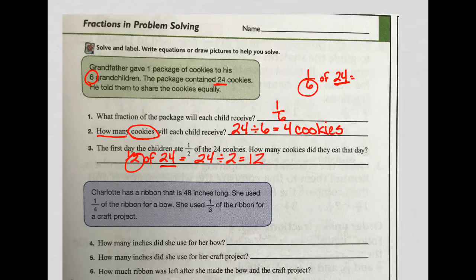That would be the whole 24 divided by the denominator, the number of sets, 2, equals 12. And now we need our label word. How many what? Cookies. So 12 cookies is the answer. You must have the label word for it to be correct. And then that's it. We've answered all of the questions.